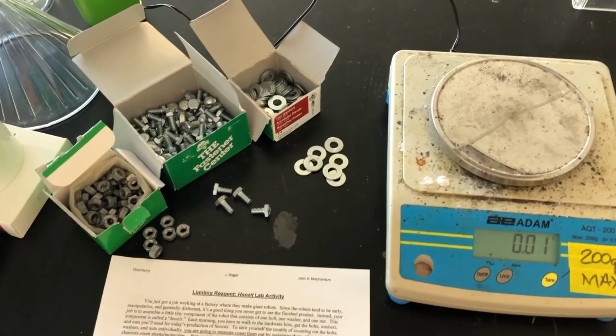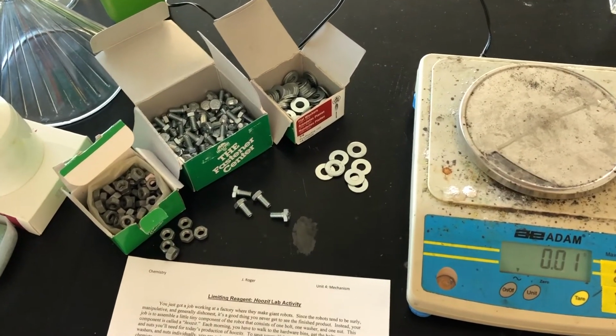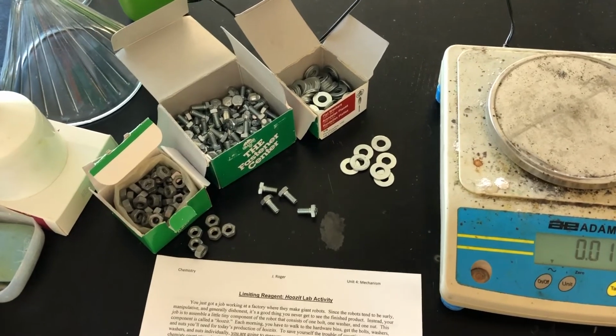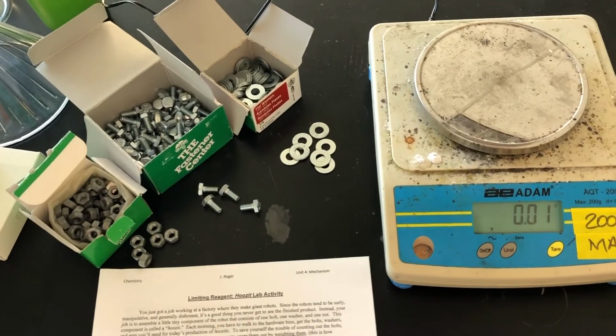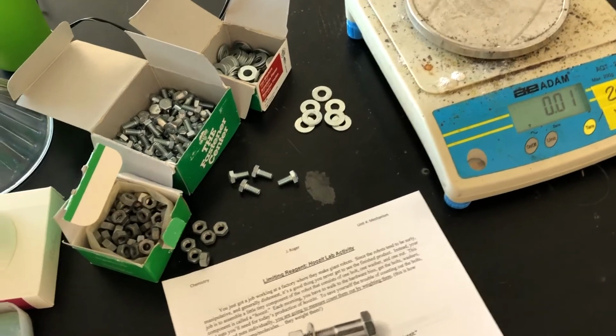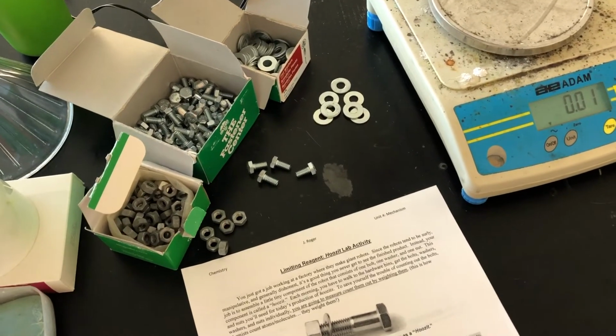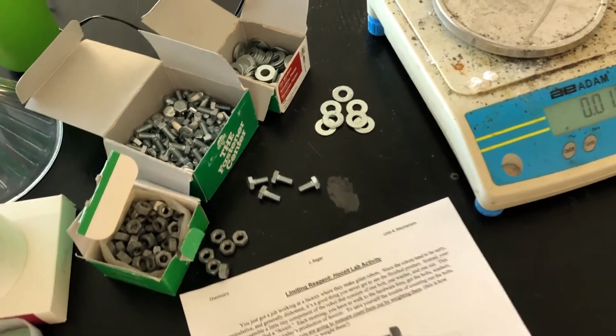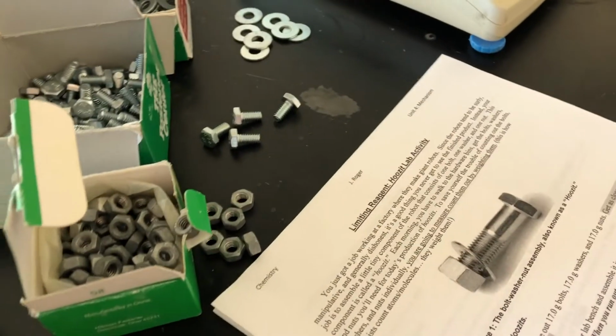There are many reasons why we would want to have more of one of the reactants than we actually need. So to help us understand this concept of limiting and excess reagents, we're going to do this little activity here.